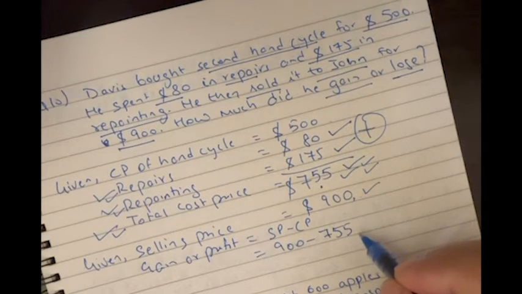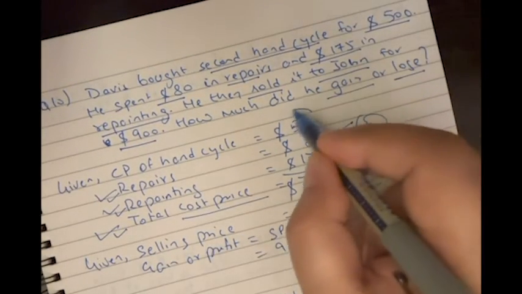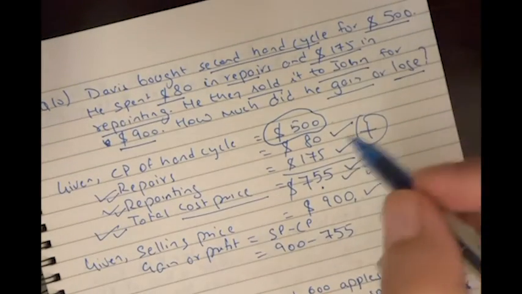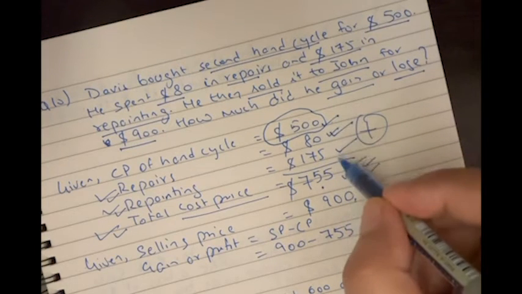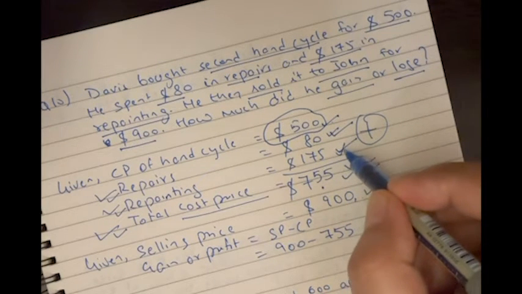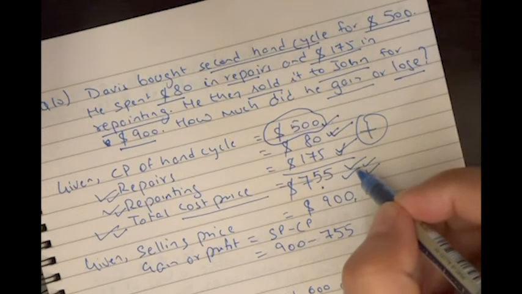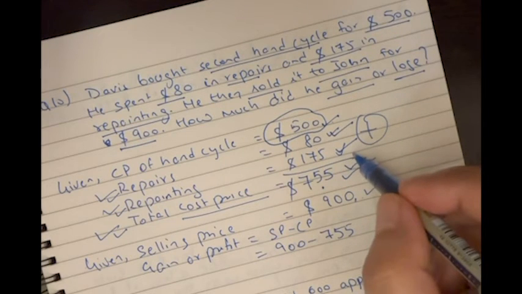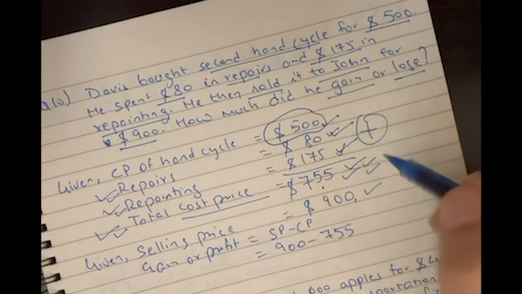Again, I will pause for a moment and ask you to take a note here. You will choose the total cost price here and not only the cost price of the hand cycle when Davis bought it, because this particular cost price is not inclusive of repairs and repainting charges, or the cost involved in order to make the hand cycle in working condition, because repairs and repainting must have enhanced the look and feel and the functioning of the hand cycle.